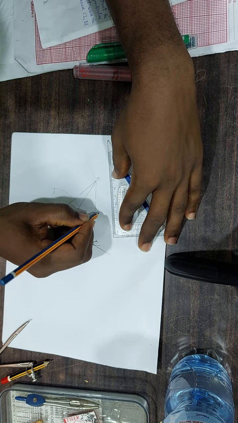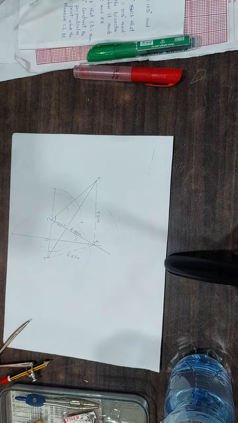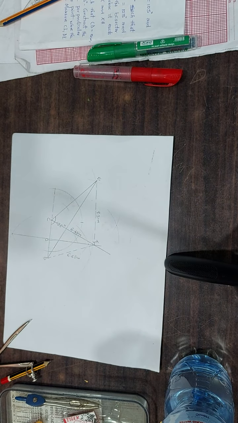This is 8.3 centimeters, and that's what we are told to do. So we are done. You can do your own practice.